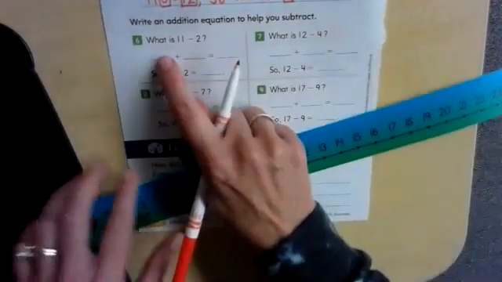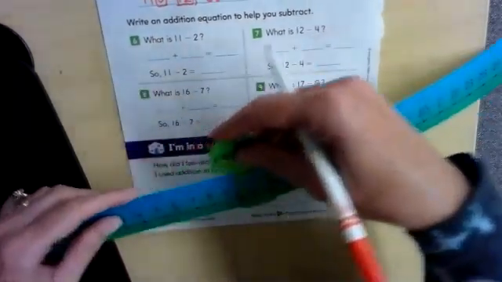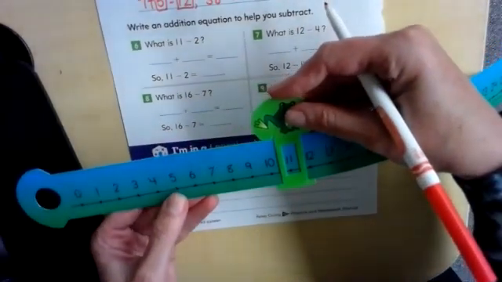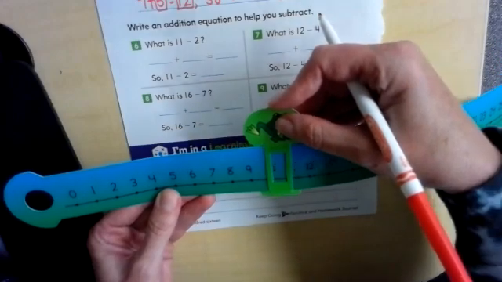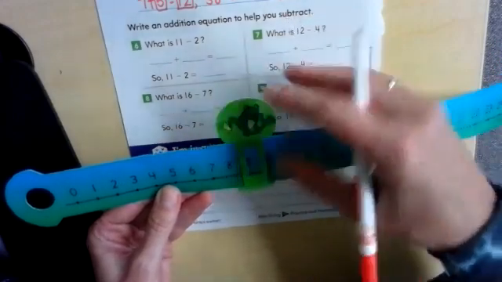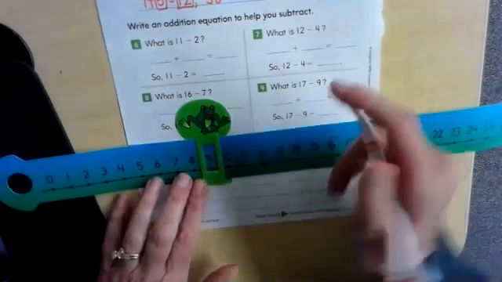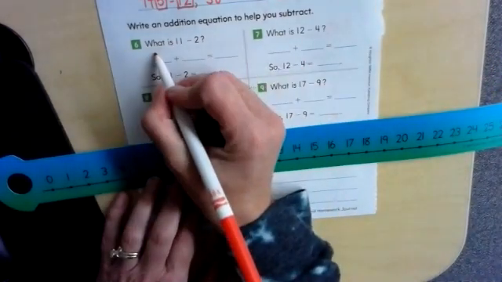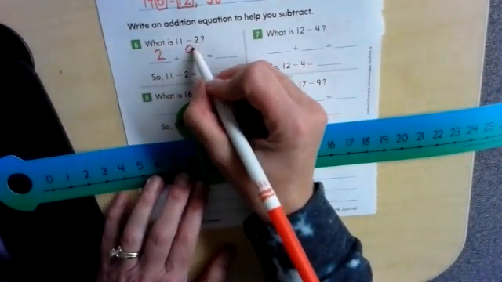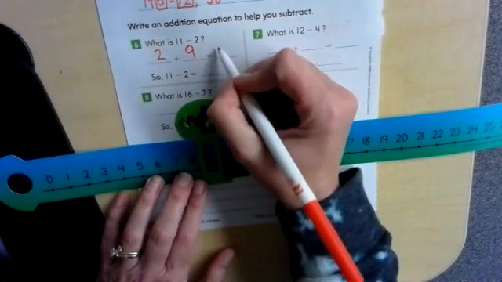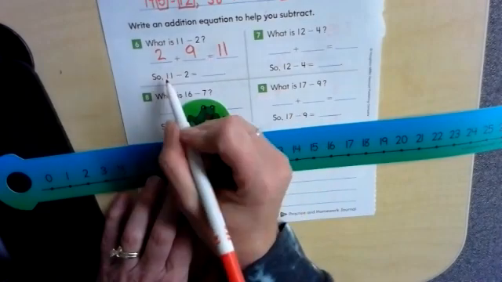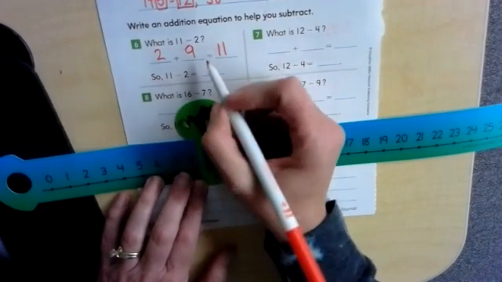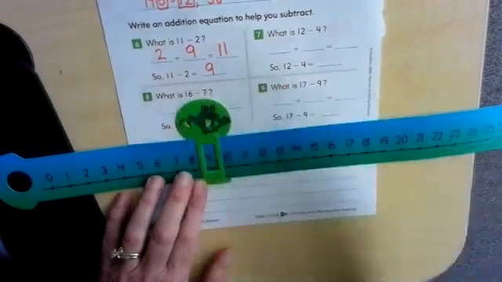All right, what is 11 minus 2? I'm going to take my jumping frog. I'm going to go to 11, and I'm going to jump back 1, 2. Okay, so I know I'm on that 9. If I have the 2 plus this 9, I know it's going to equal 11. Same thing, back and forth. If we take the 11 minus 2, it is going to equal 9.